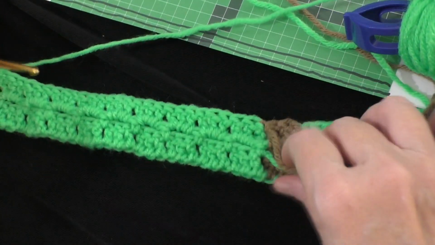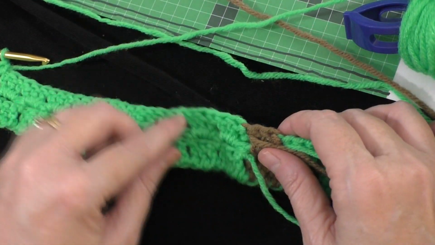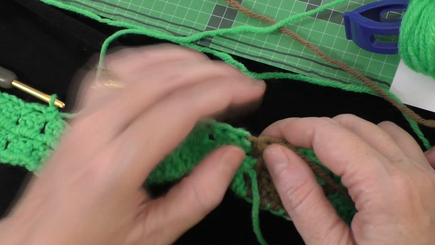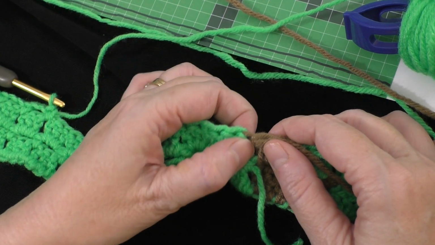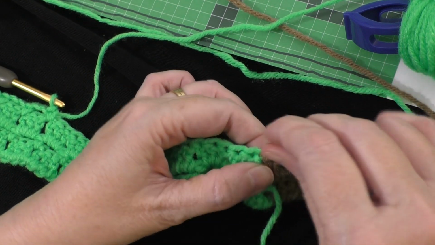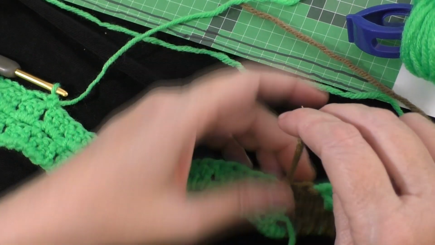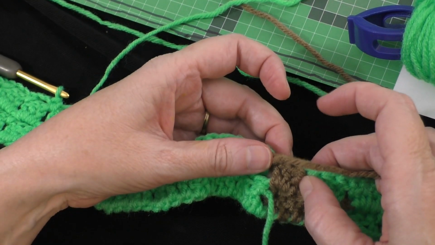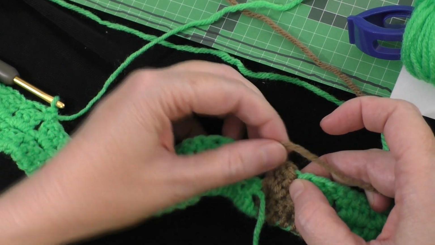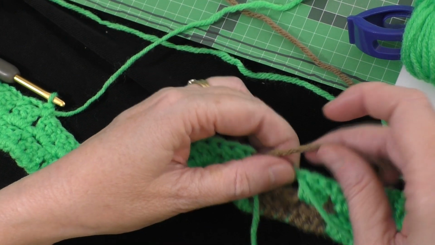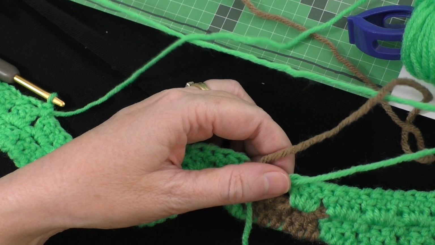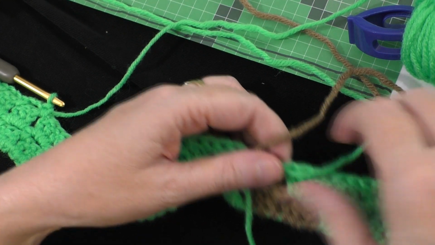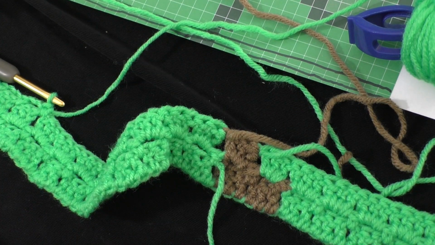And then when you get to here, you're going to be doing a single crochet, chain two, and then a single crochet. You're going to go between those two right there, but then you're going to go ahead and drop your green and pick up the brown, and you're going to do a chain two and then a single crochet between there just for that one square. Then you'll pick up this green, and continue on, chain two, single crochet, chain two, single, and all the way to the end. That's your setup row.